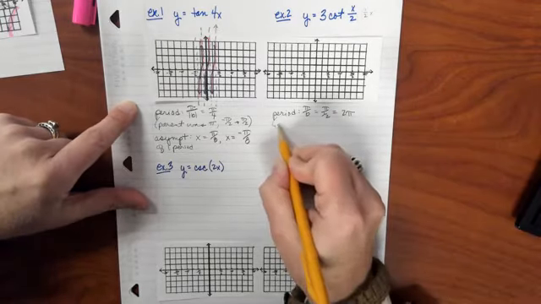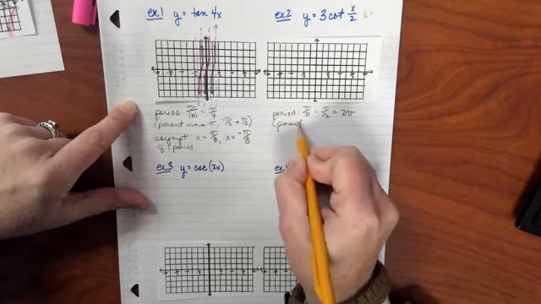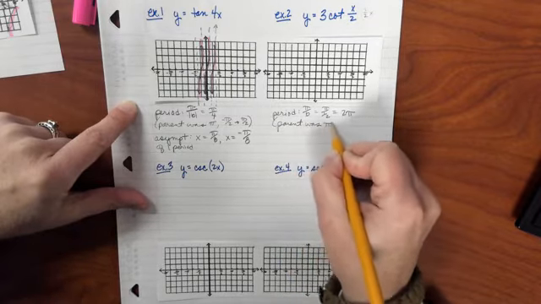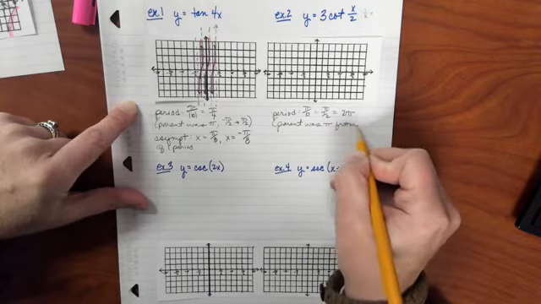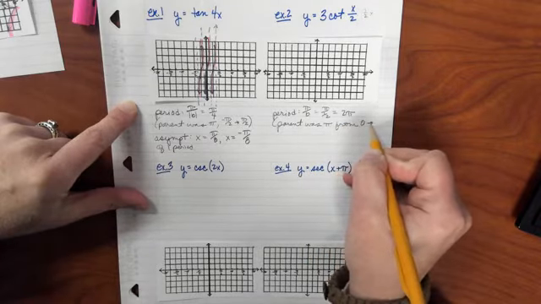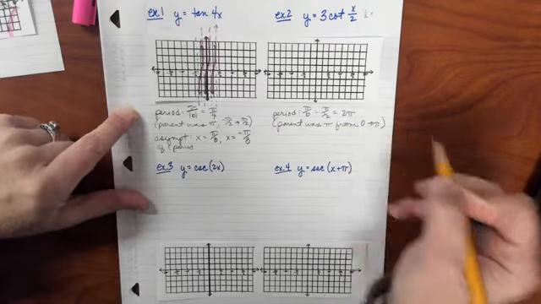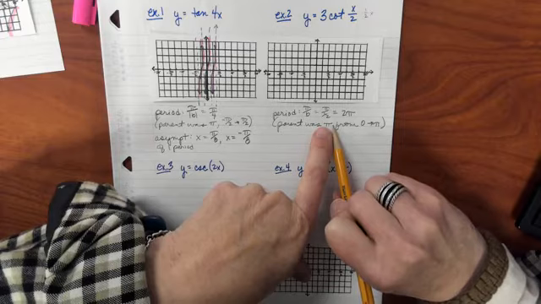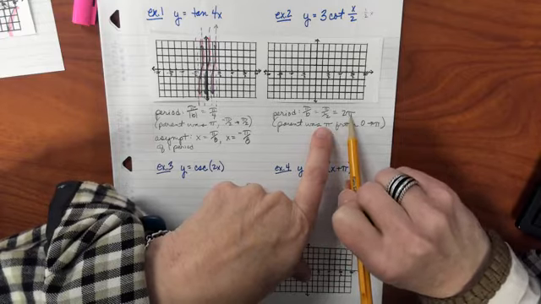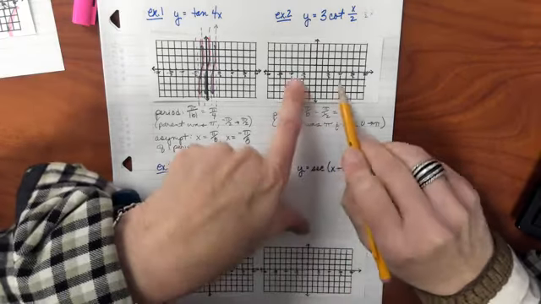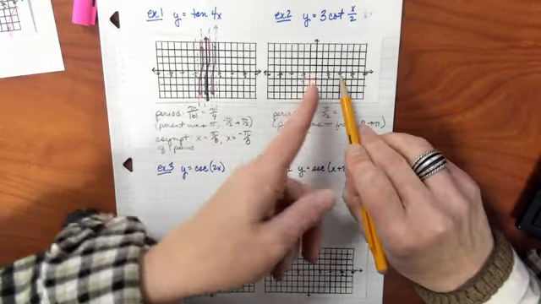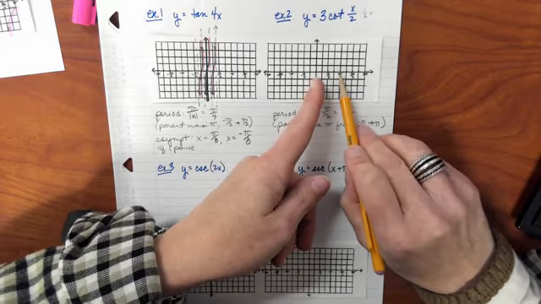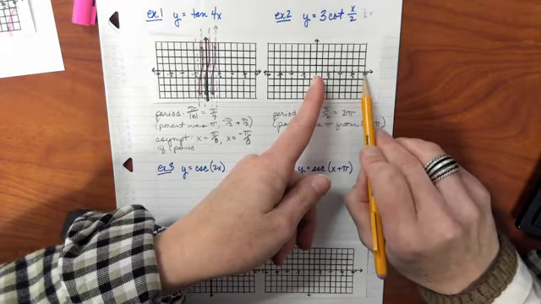All right, I'm going to write down here just so that I remember my parent graph was a period of pi for the cotangent. It went from 0 to pi. Well, I'm now shifting it. Instead of it being only a distance of pi, it's now going to be twice that. So instead of going from 0 to pi, here for just one period, I'm now going to be going twice that, from 0 to 2 pi.